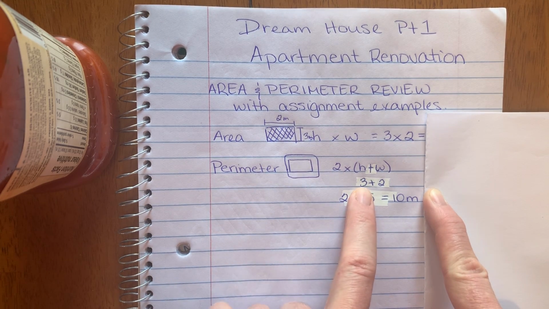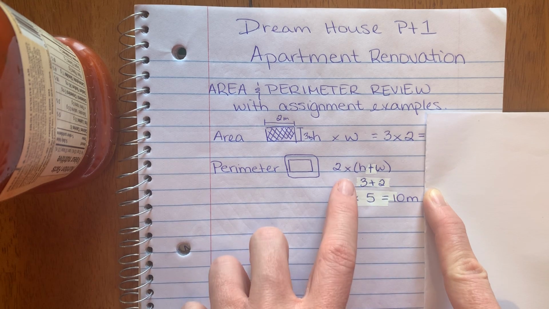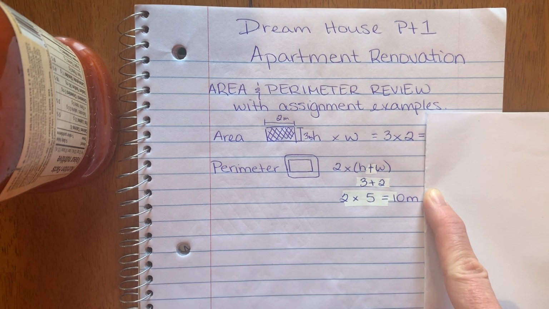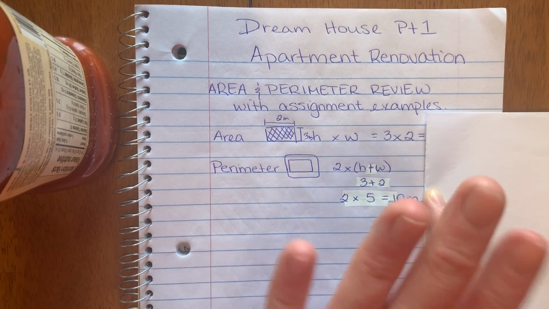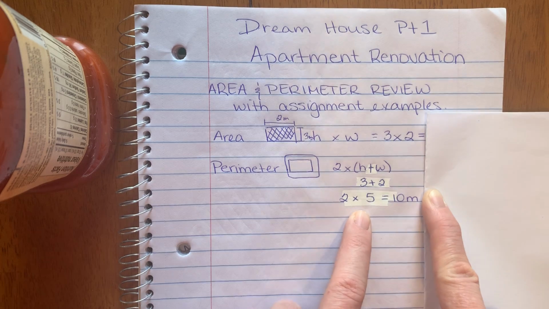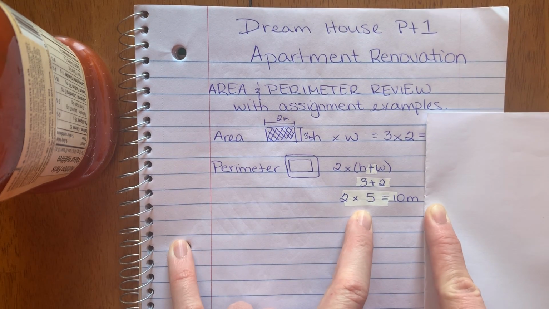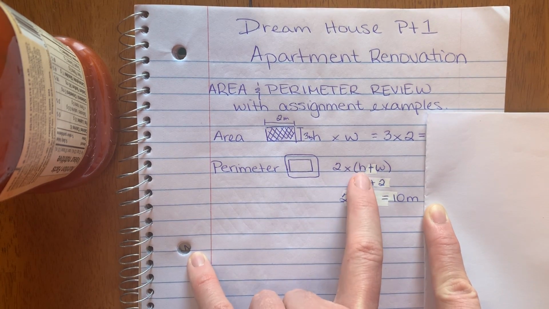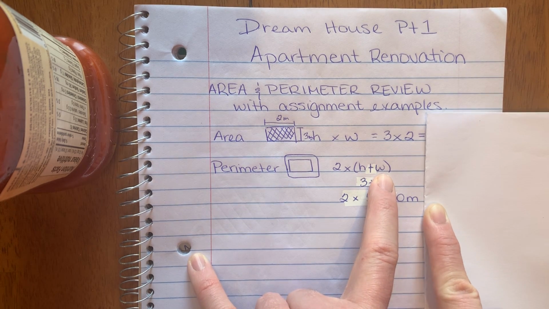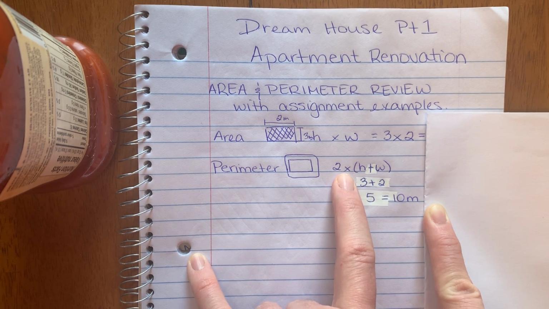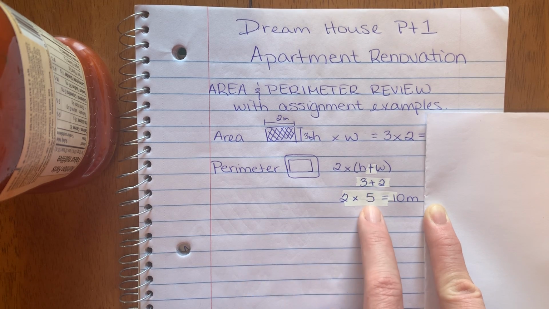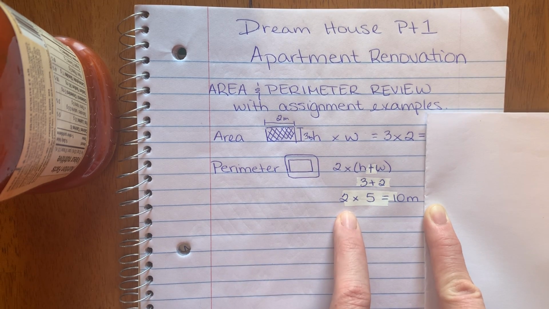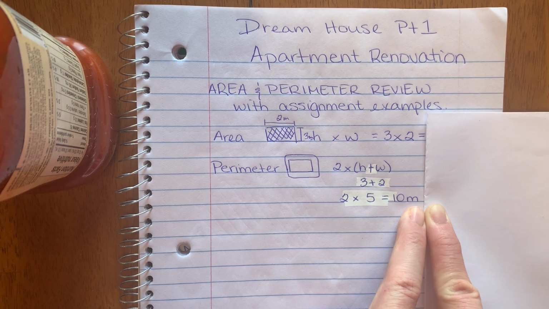Okay, so our height is 3 and our width is 2, but we need to multiply this by 2 because we've got 2 sides here and 2 sides there. All right, so this is one way to do it. It's a little bit of a shortcut. I'll show you the different option in just a sec. So we're going to add our height and our width together for perimeter and then multiply it by 2. We remember that that's how we do things when we have brackets, our order of operations. So 3 plus 2 is 5. Bringing down this, multiplying it by 2, we've got 10 meters.